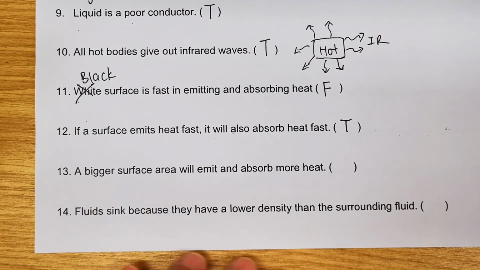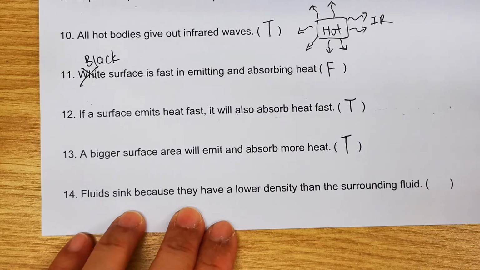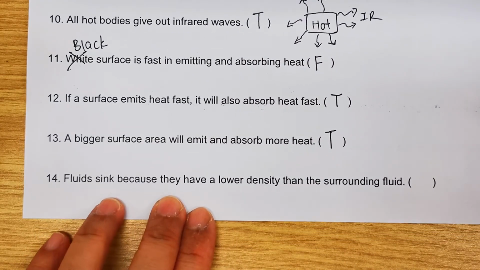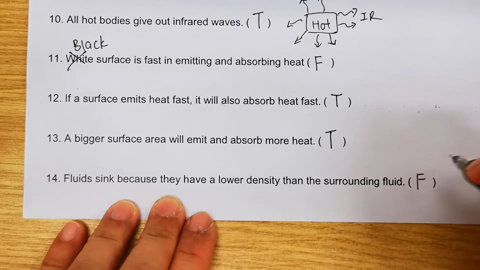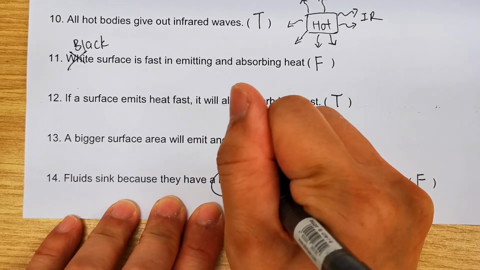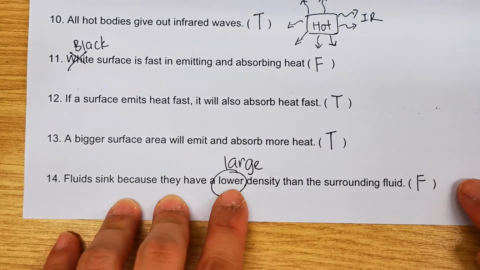Question 13. A big surface area will absorb. Yes, true. You have a large surface area for absorption and emission. Question 14. Fluids sink because they have a lower density, and that is false. A large density causes it to sink. A smaller density causes it to rise.